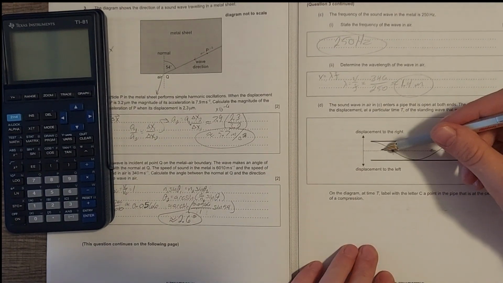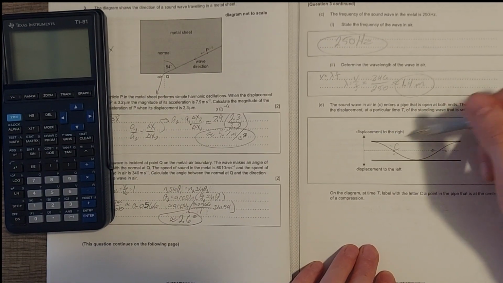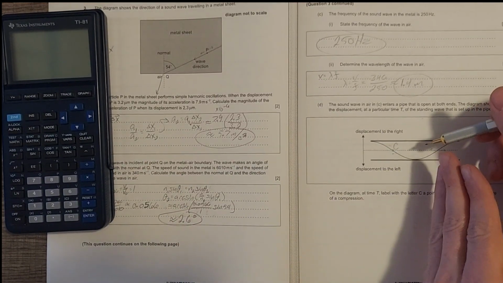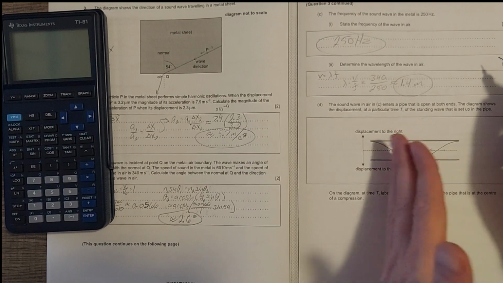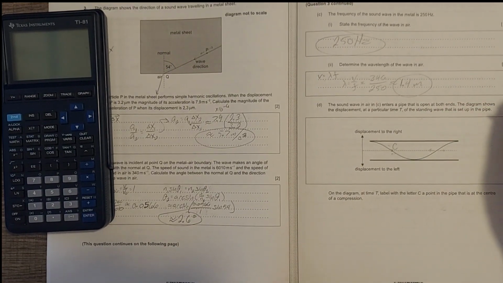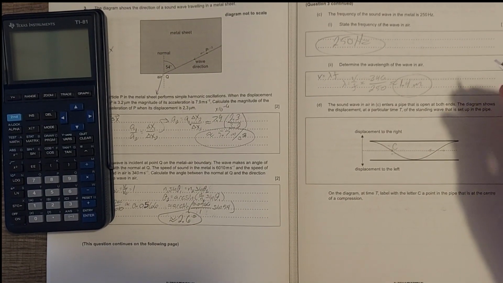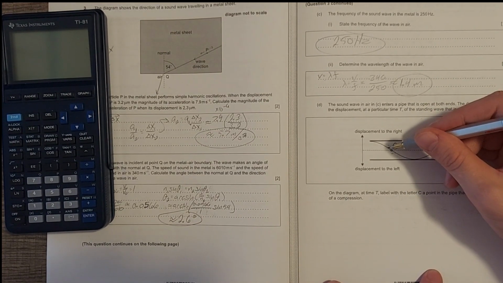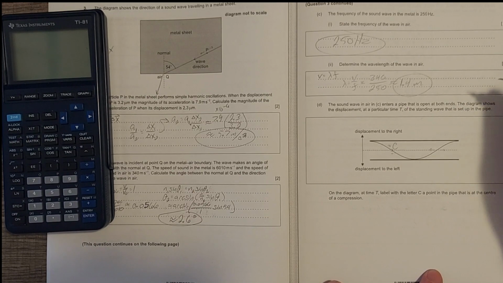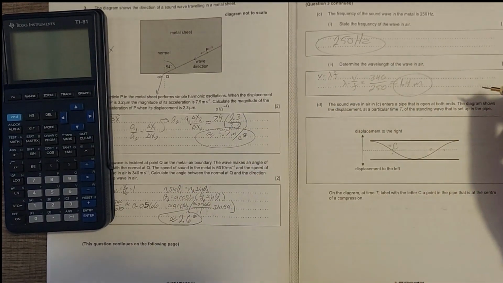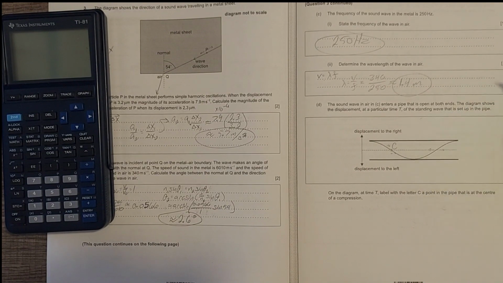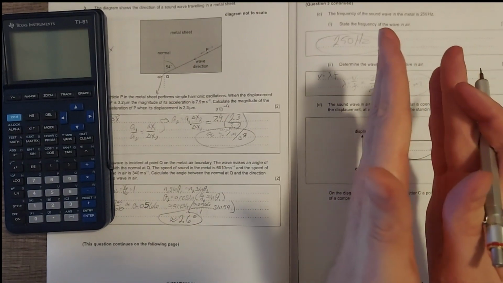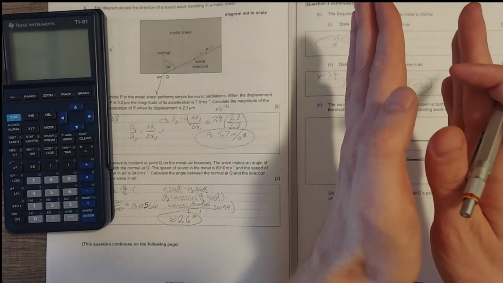Why? Well, being above this dotted line means that you have stuff that's displaced to the right. Being below the dotted line means you have stuff, not stuff, air molecules, they're displaced to the left. Being on the dotted line means you are at equilibrium. You haven't been displaced. Well, if you're right there at that point C, the points to the left of you are being displaced to the right. That means they're getting closer to you. They're crowding into you. Also, the points to the right of you have been displaced to the left. That means they're also being crowded into you. So you're being crowded into on both sides. That must mean you are at the center of a compression.